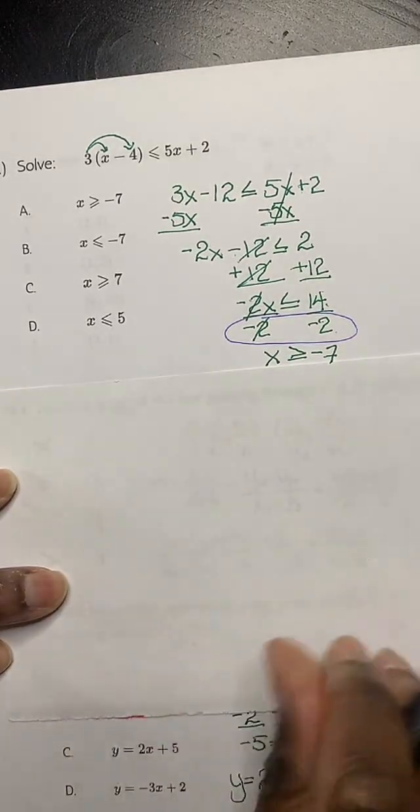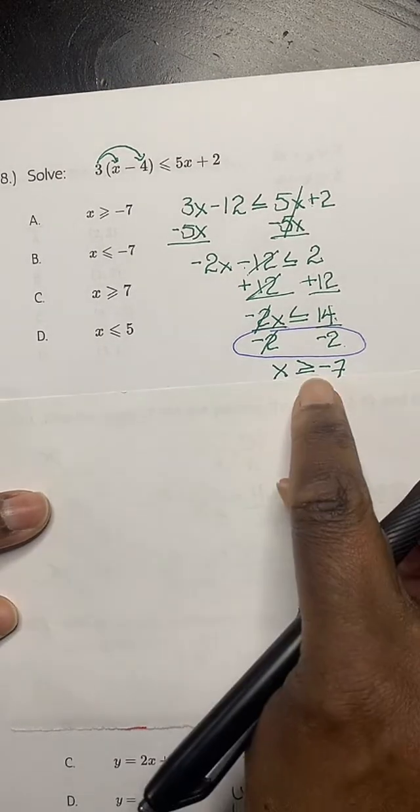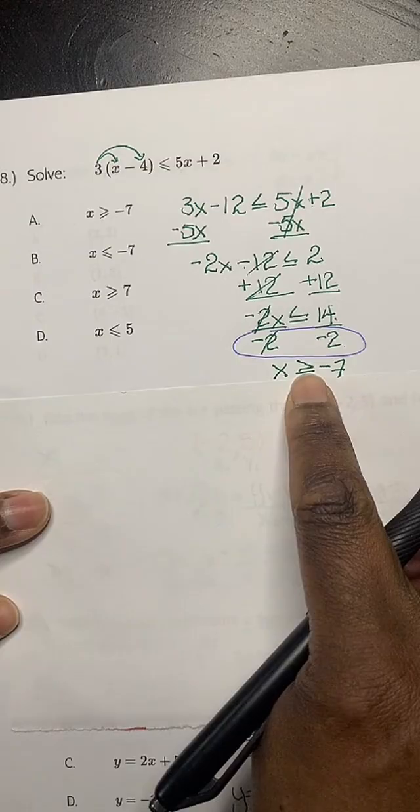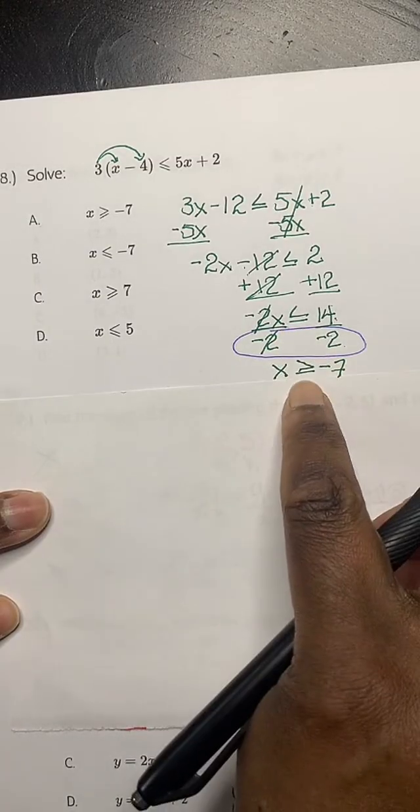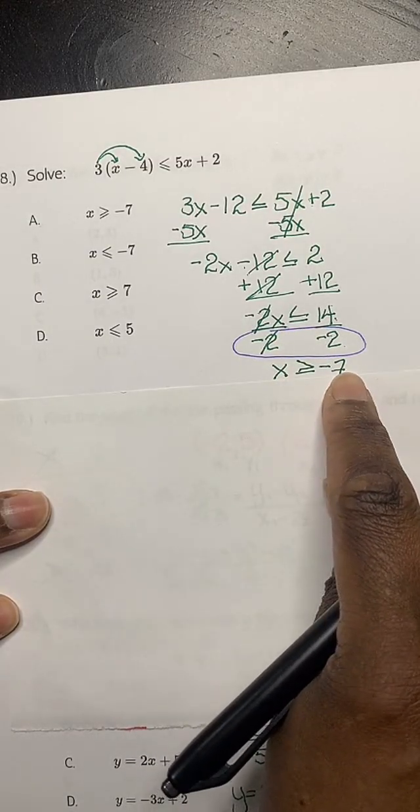So let's play devil's advocate. Just be a little naughty right now. Let's say that we forgot to flip the sign, and say our sign was less than. So we're saying x is less than or equal to negative 7.